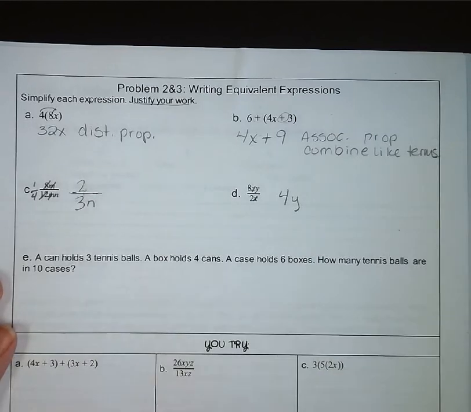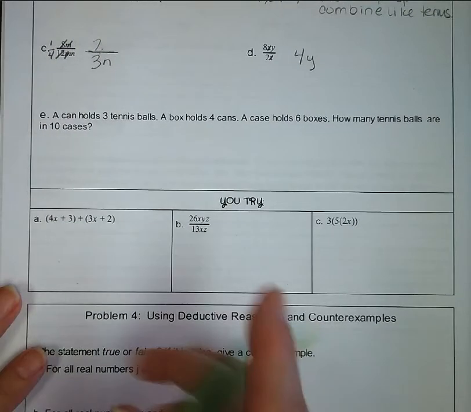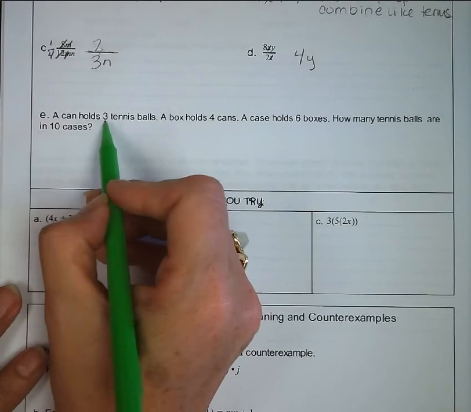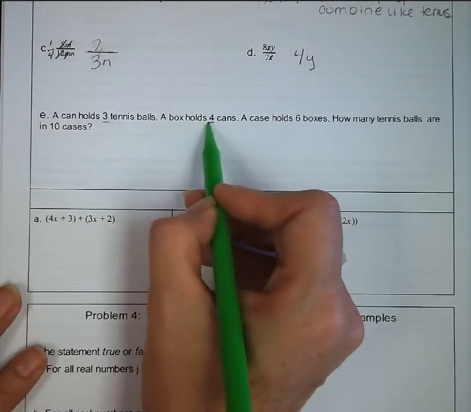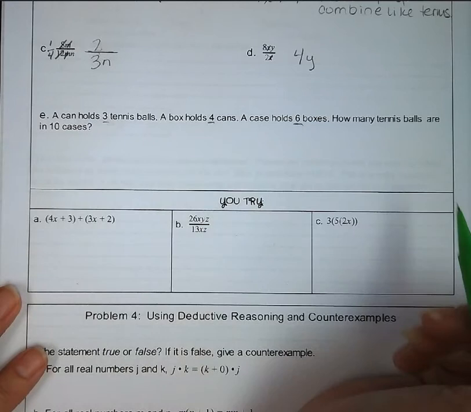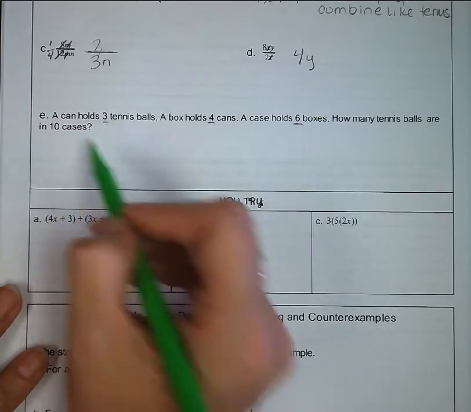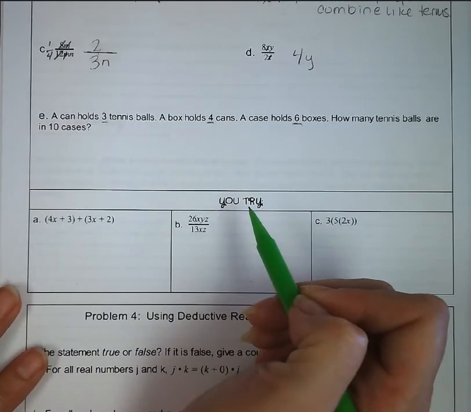All right, letter E, we've got a word problem. A can holds 3 tennis balls. A box holds 4 cans. A case holds 6 boxes. How many tennis balls are there in 10 cases? I hate these problems.